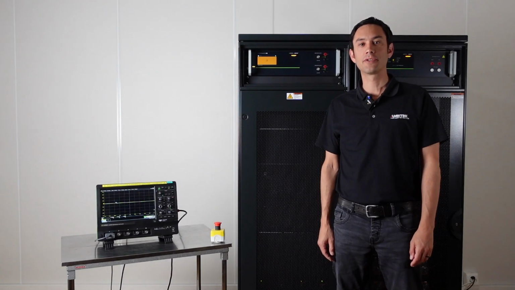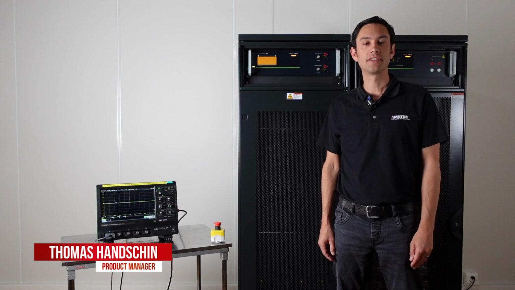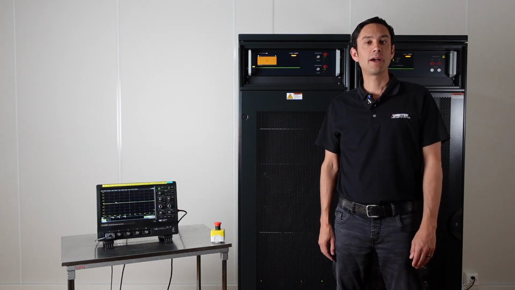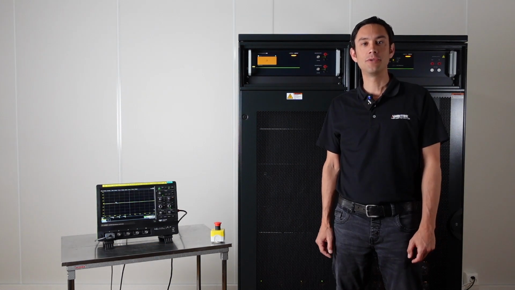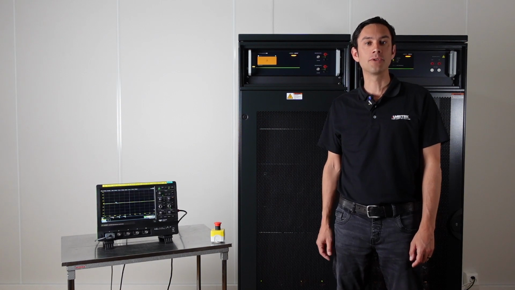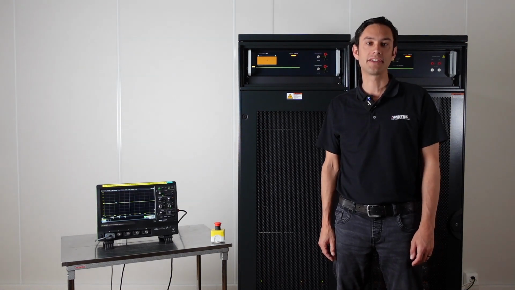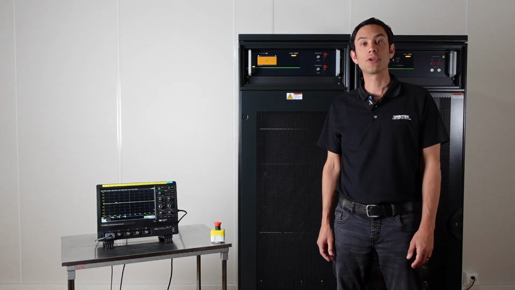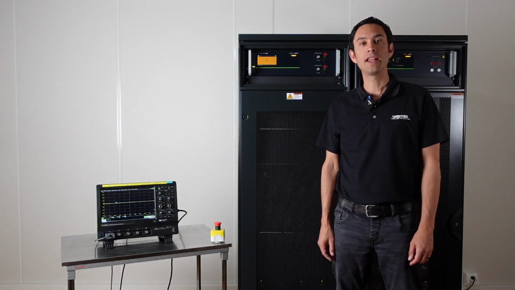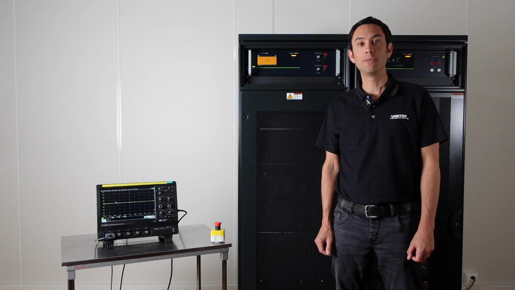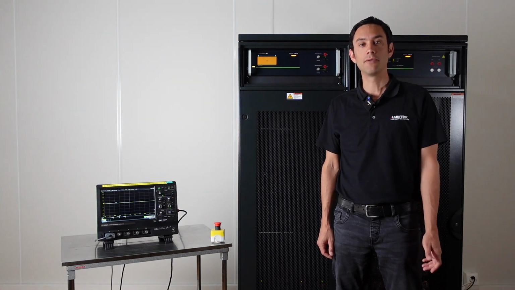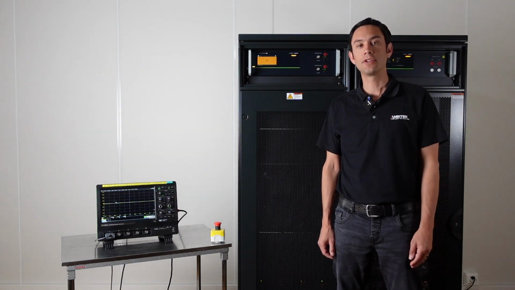I'm the product manager for the Ripple NX of Ametek CTS. The Ripple NX is a high-power ripple generator used to perform ripple immunity tests on high-voltage components like high-voltage batteries, inverters, etc. And today I'm going to show you the performance of the Ripple NX because it can generate up to 1000 amps peak of ripple current and show you the ripple limiter functionalities.